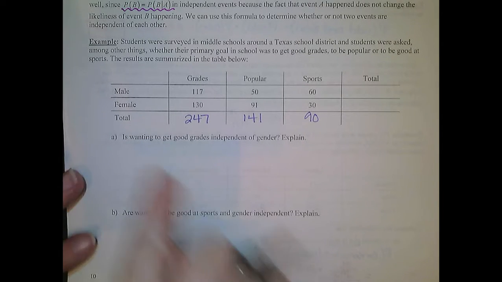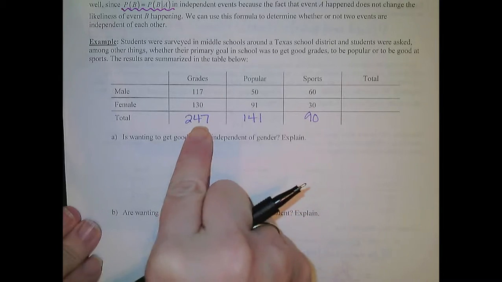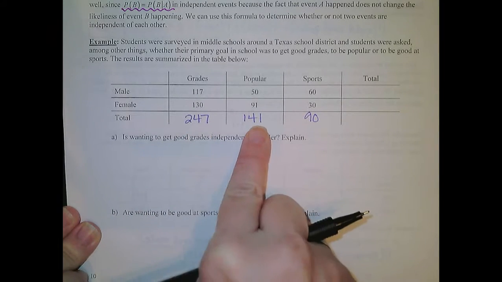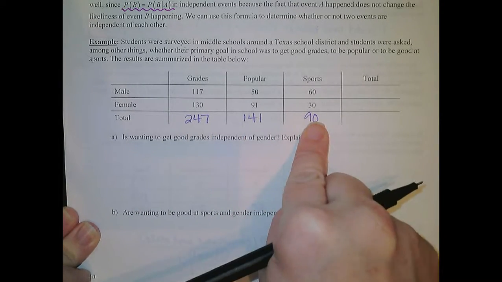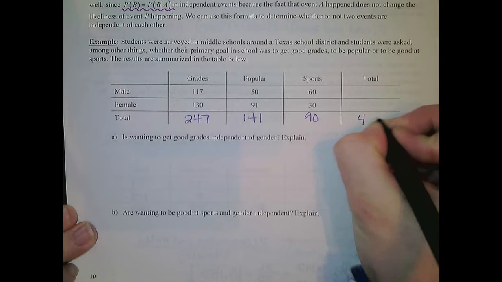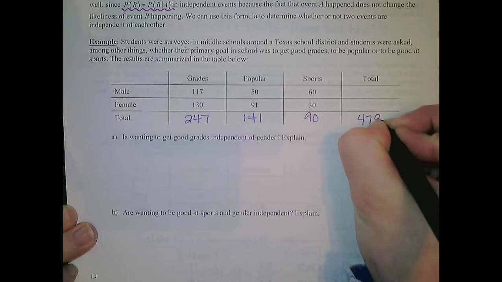We add all of those together, our 247 who said grades, our 141 who said popular, and our 90 who said sports. We get a total of 478 students total that were surveyed.